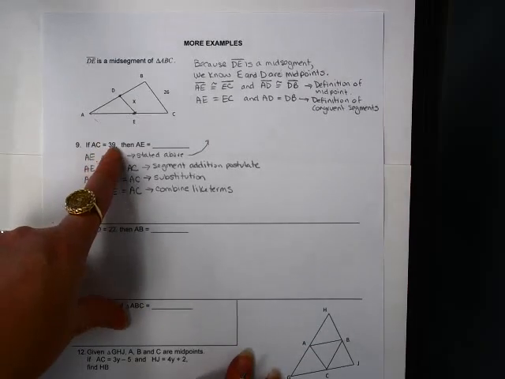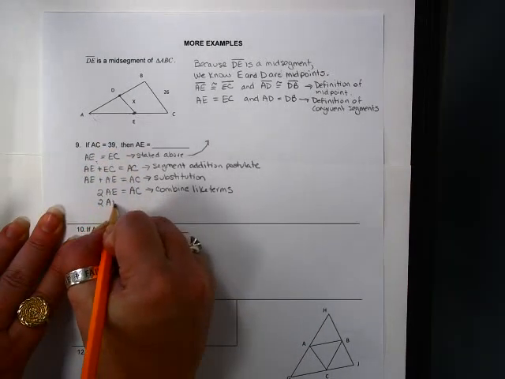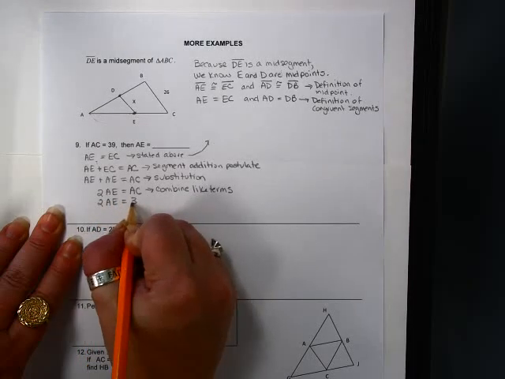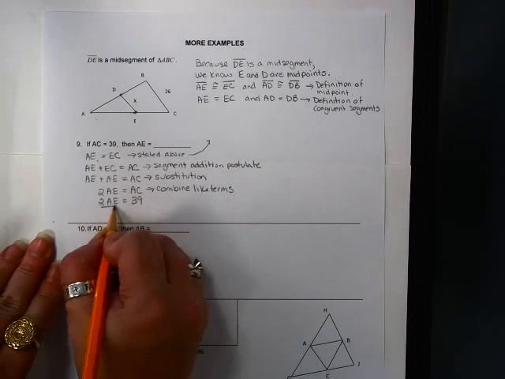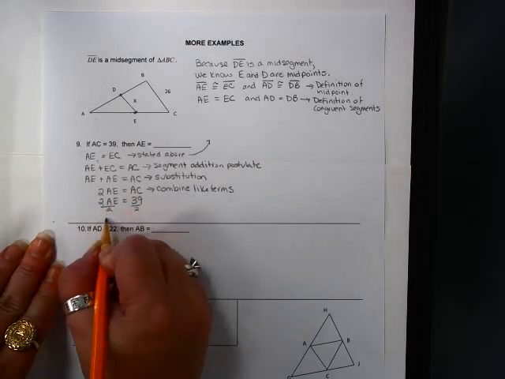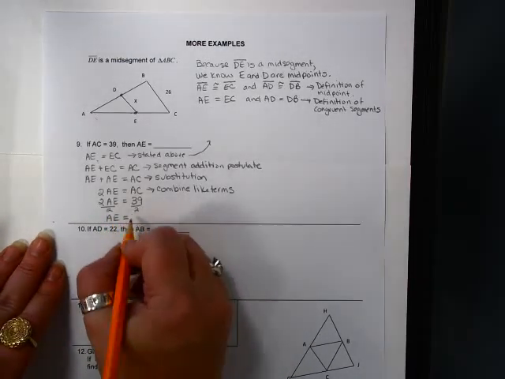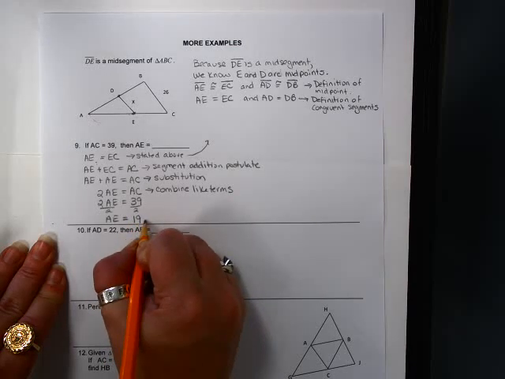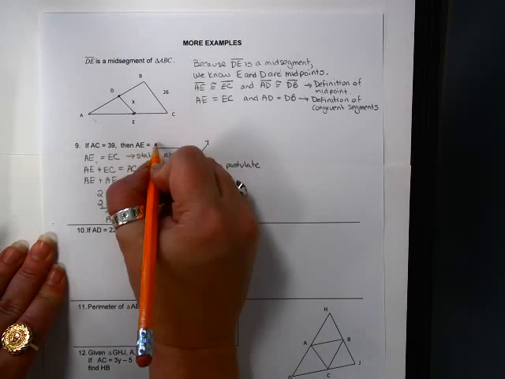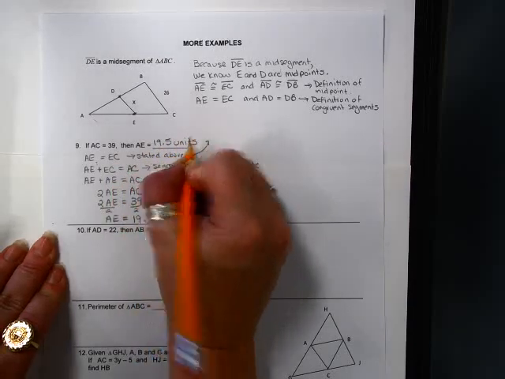We are told that AC is 39, so 2AE equals 39. From algebra, I can divide both sides by 2, so AE equals, in my calculator, 19.5. So AE is 19.5 units.